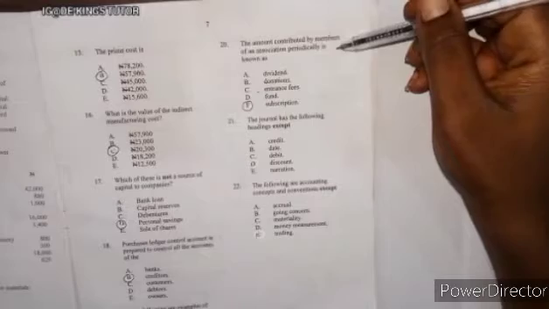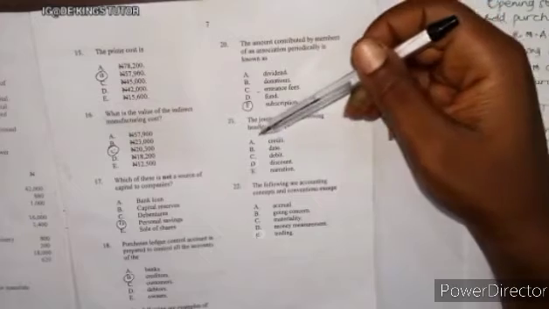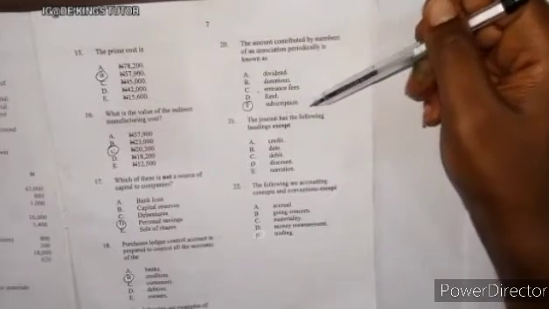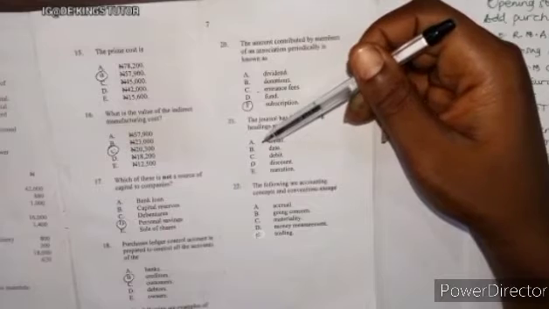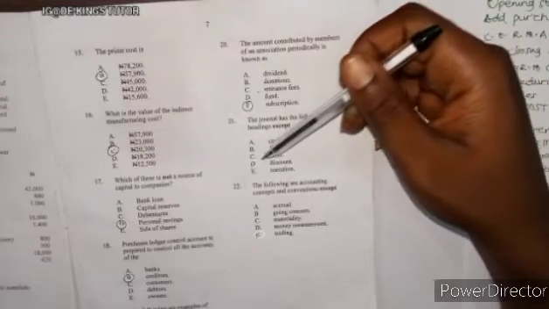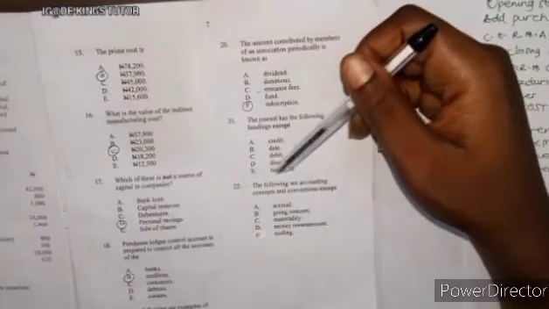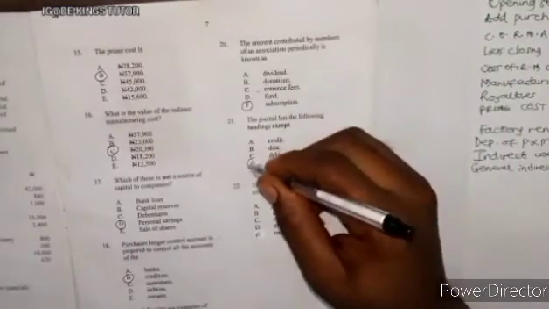The next one says the amount contributed by members of an association periodically is known as: A, dividend. B, donation. C, entrance fees. D, fund. E, subscription. In a non-profit organization, the amount they contribute is subscription. Question 21: the journal has the following headings except dash. A, credit. B, date. C, debit. D, discount. E, narration. Except discount. The journal does not have a discount, it has narration.